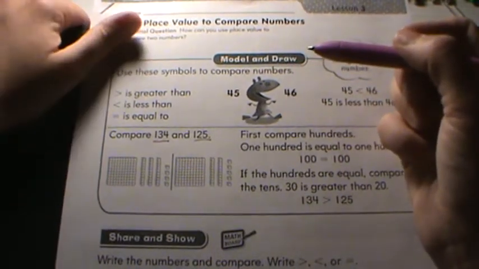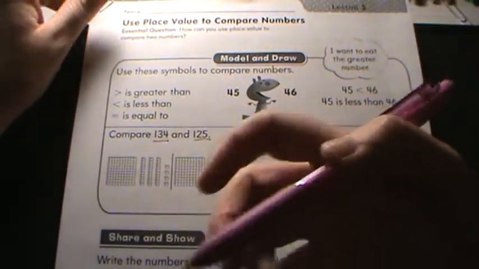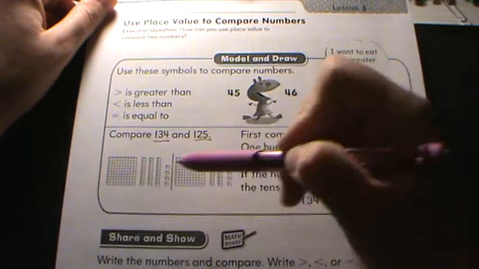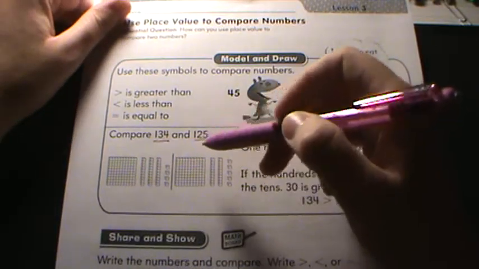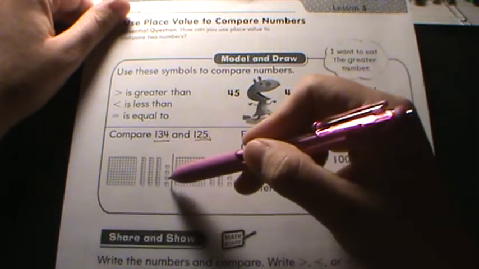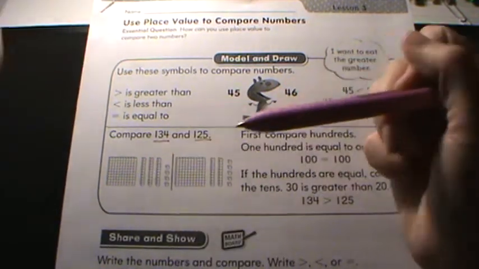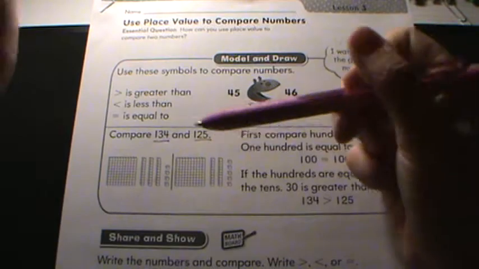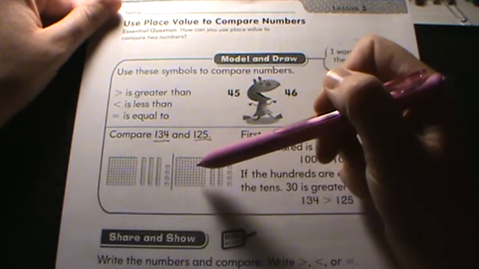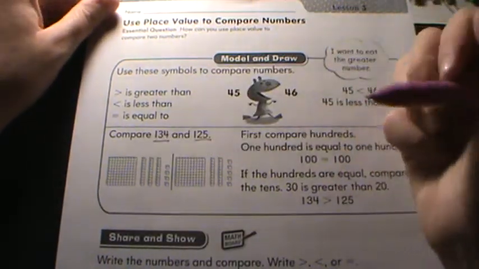So we are going to start with the greatest place value, which is the hundreds, because it doesn't matter how many ones we have. If we have more in the hundreds place, then that's already going to be the bigger number, right? If we had 2 sets of 100, that would be bigger than 1.